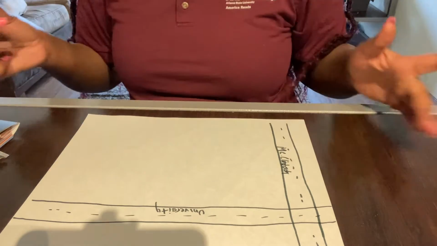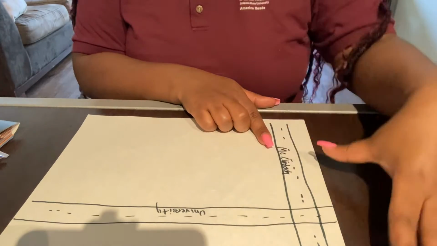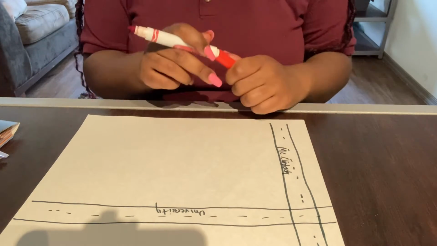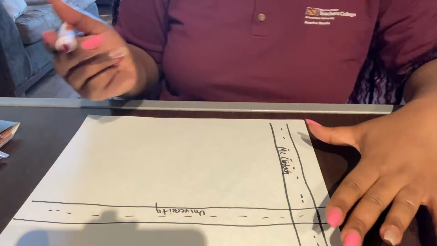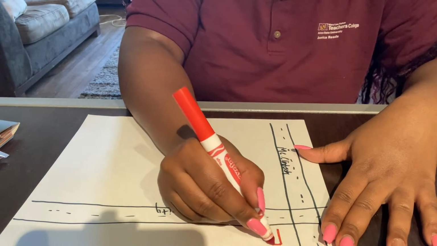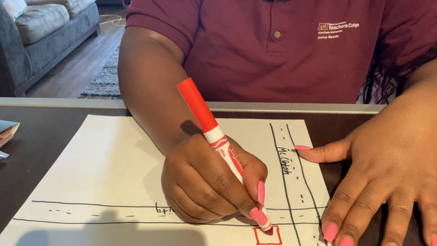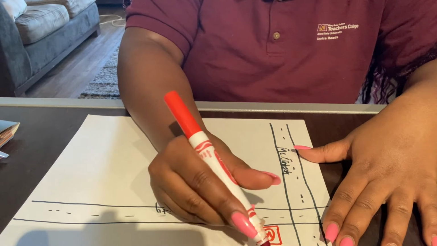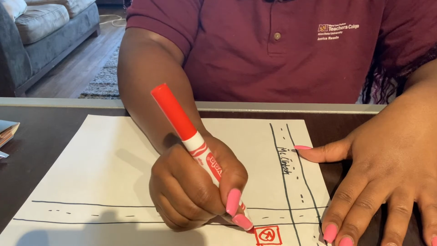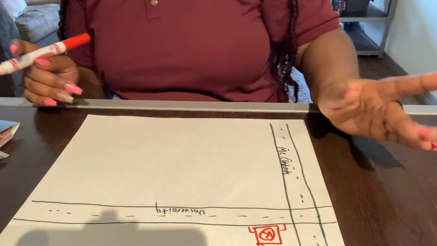I know that right on the corner of University and McClintock, there is a little Circle K gas station. So I'm gonna do my best. I'm gonna draw Circle K. I'm just gonna draw a little building. And I'm just gonna make a K inside the circle. That way we know Circle K. And then we'll just draw some little things. So that's my Circle K.